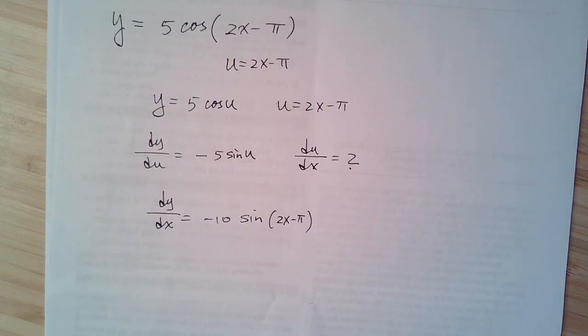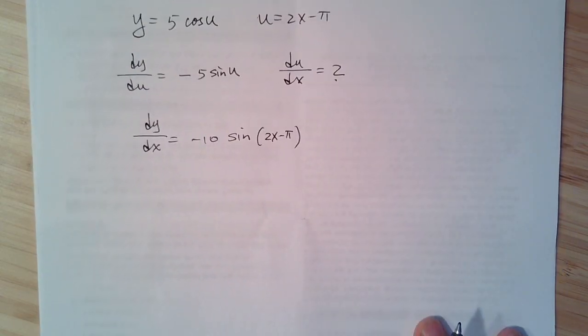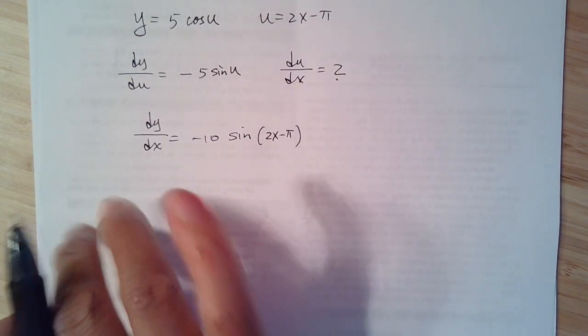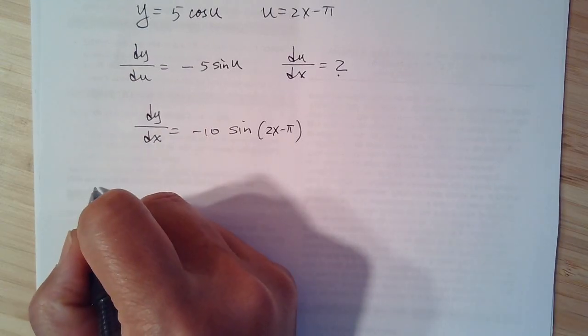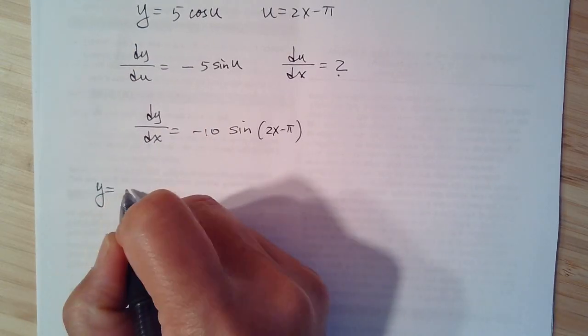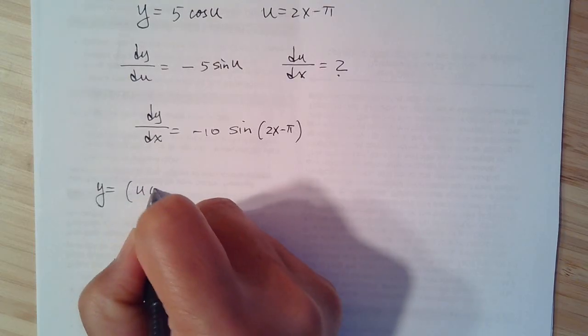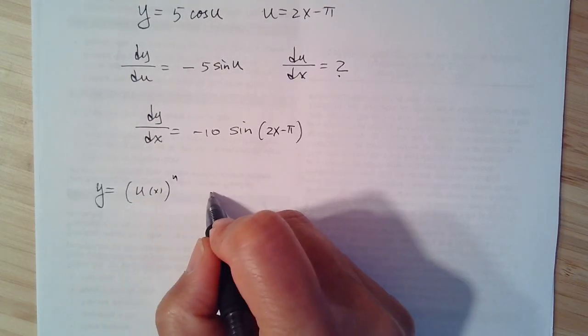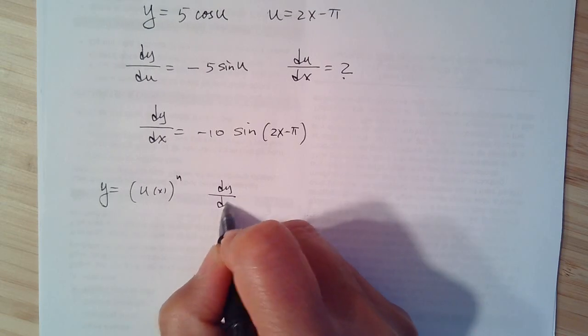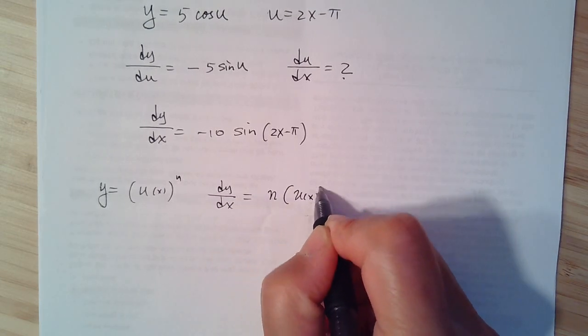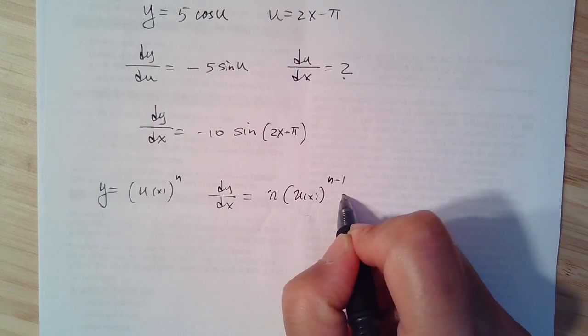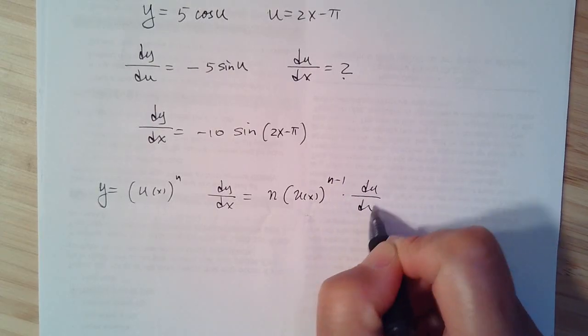So I think that's about everything that I would like to do for those examples. The other thing, let me see. Okay, this. If you have y equals u to the nth power, u of x to the nth power, then dy over dx will be n times u to the power n minus 1, then du over dx, right?